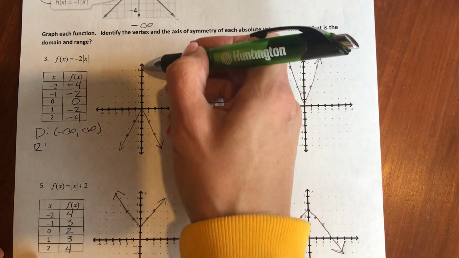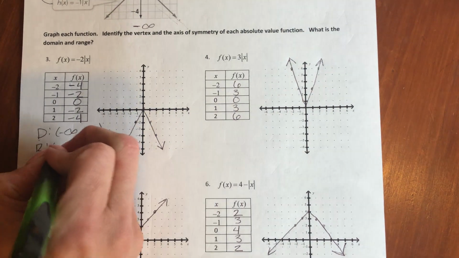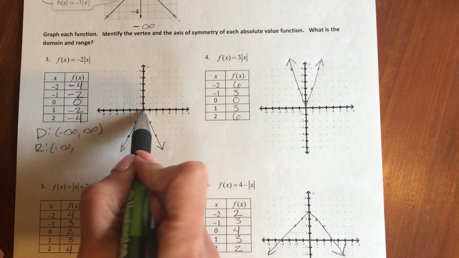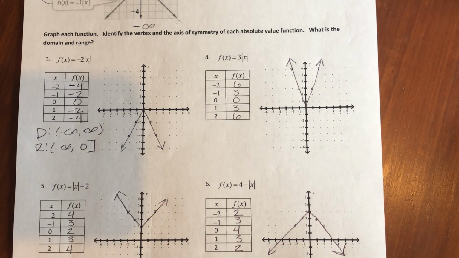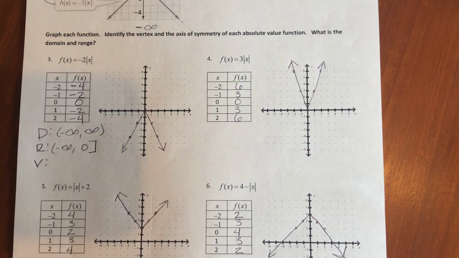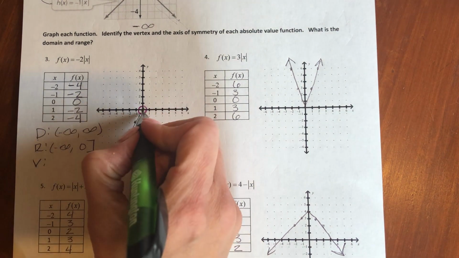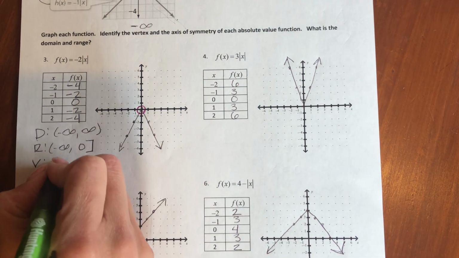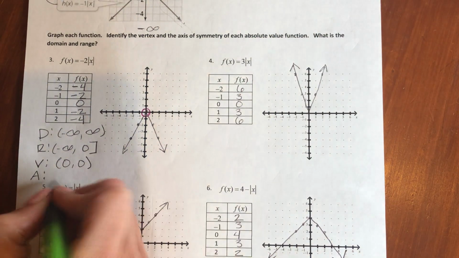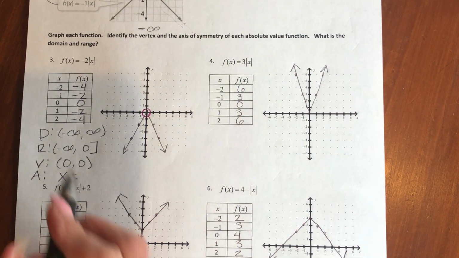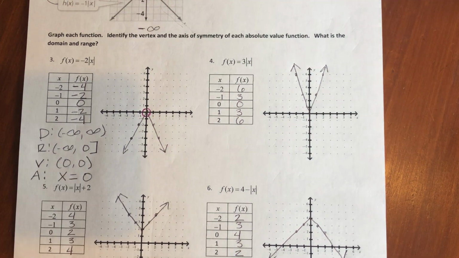Range, you're looking at the y values bottom to top. So the bottom of the graph is going towards negative infinity. The top of the graph is right here. You're looking at the y value for this point, and that would be 0. And that gets the bracket. Now the vertex is that sharp point, that turning point of the V right there. What is that point? That is the point 0, 0. That's the coordinate 0, 0. And then axis of symmetry always starts with x equals, and it's this value right here, the x value of the vertex, which is 0.